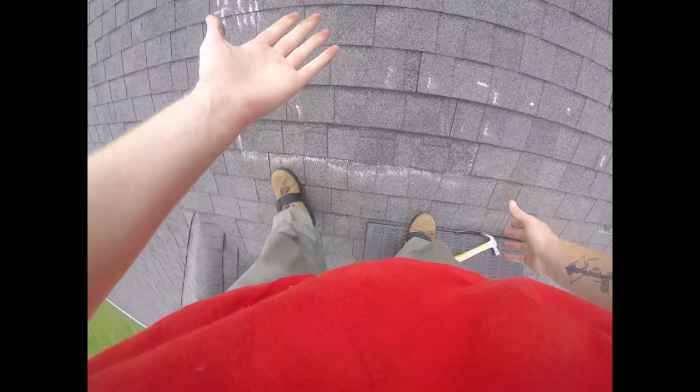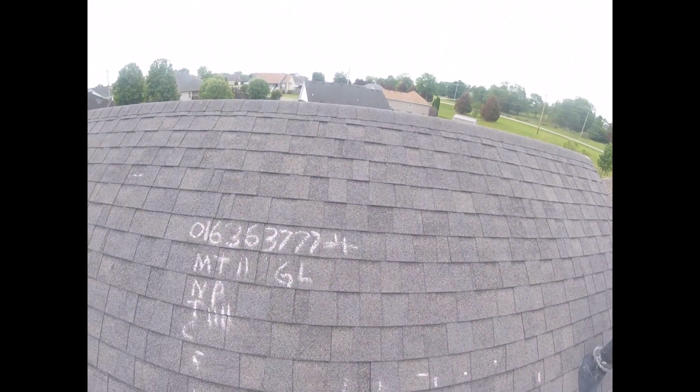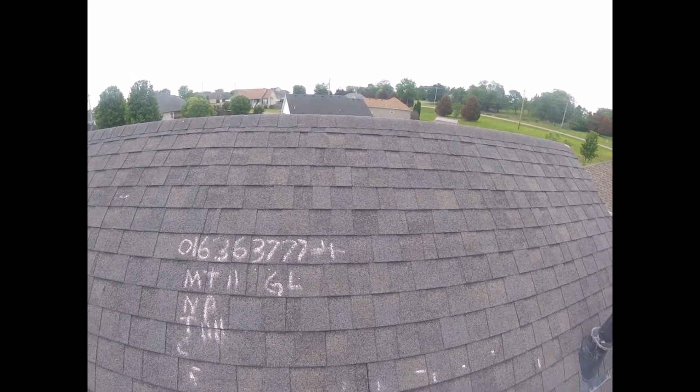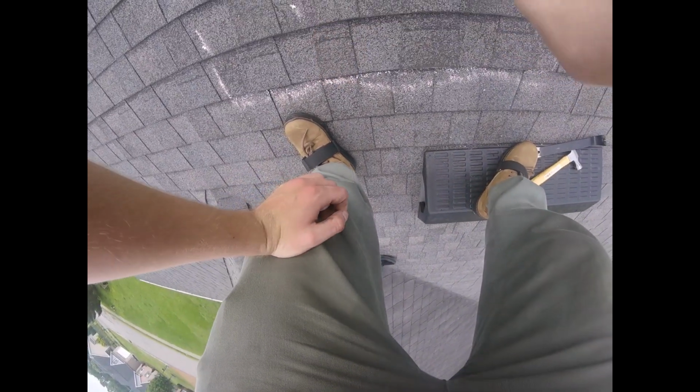So I'm going to simulate further wind, water, brushing over these shingles just to see if any kind of creasing would occur. And I do believe that there's some creasing that has begun right here. So that's going to be one on the creases. We do seem to have a bit of granule loss that is occurring.